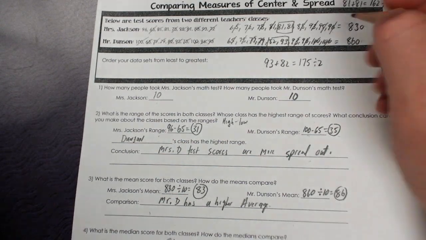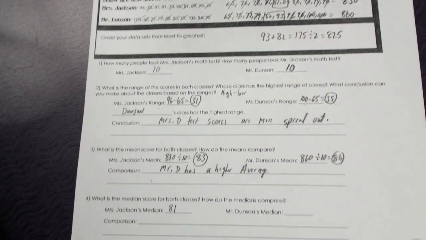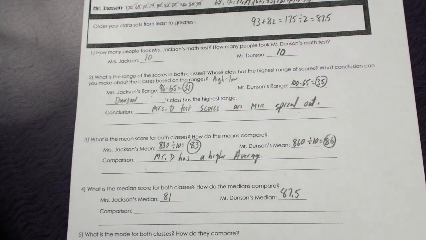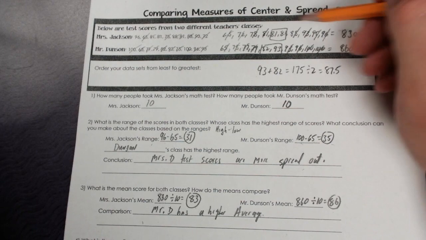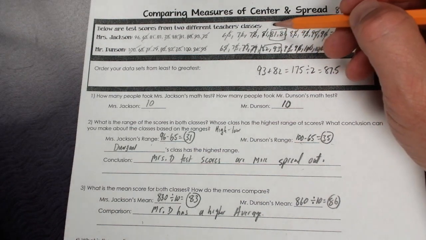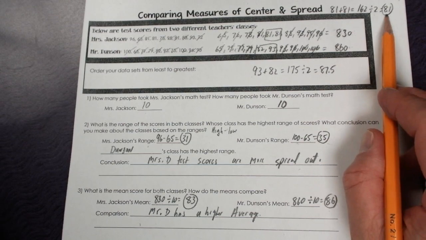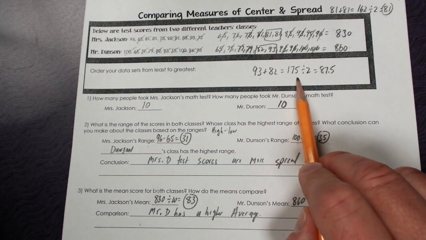So her average, middle average, or median is 87.5. Let's go back up here and just quickly review. What I did is I took the high and low scores and I just start canceling out. Sometimes you'll end up with one number in the middle. This time I ended up with 2. So when I do end up with 2, I've got to add them and divide by 2 to get the number. 93, 82, got 175 divided by 2.